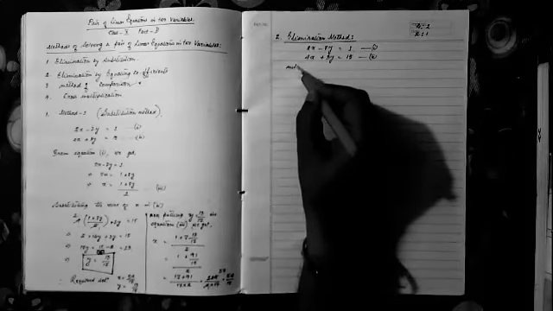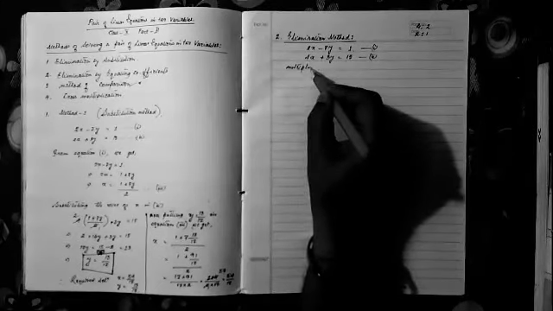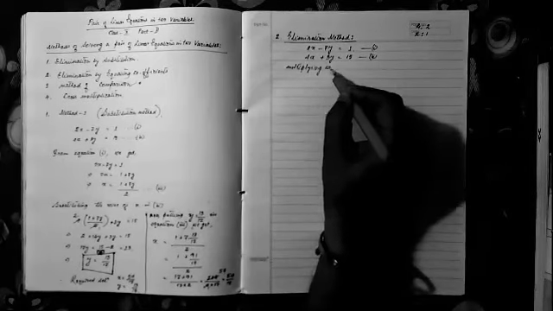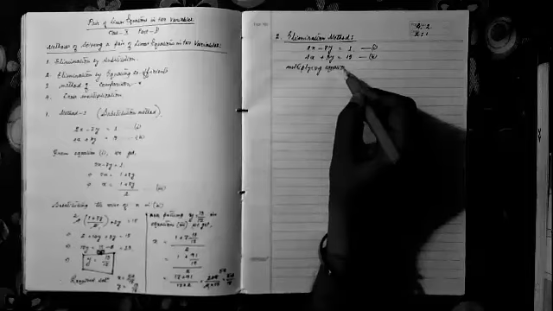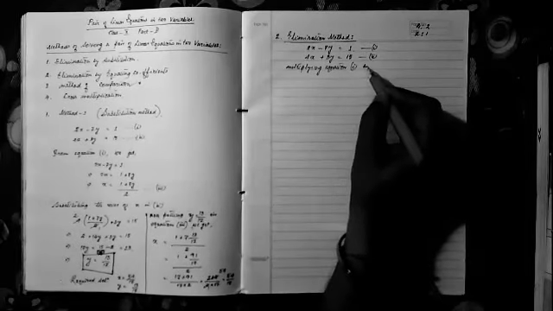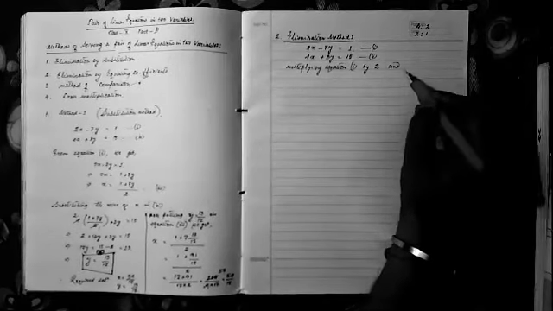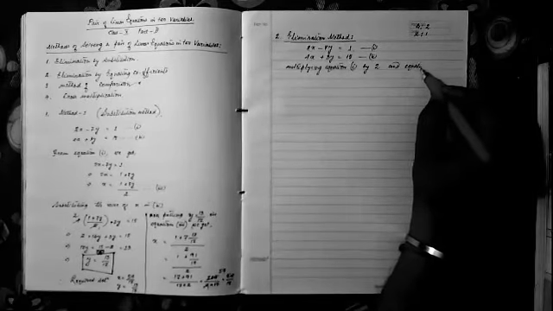Multiplying equation 1 by 2 and equation 2 by 1. So multiplying this equation by 2: 2 twos are 4x, 7 twos are 14y, 2 ones are 2.